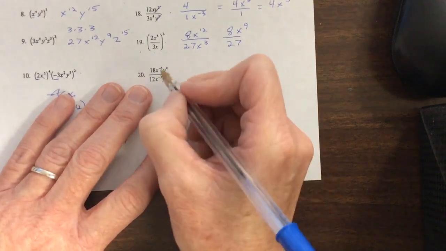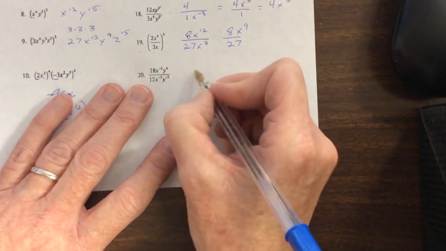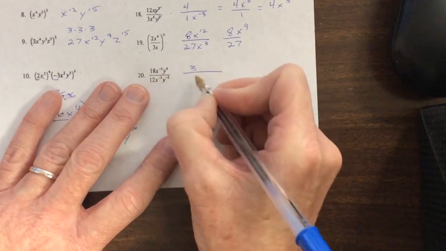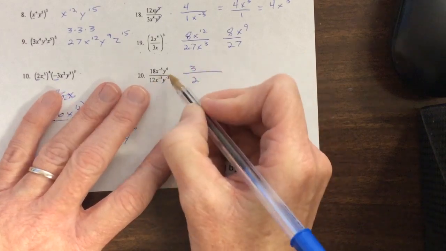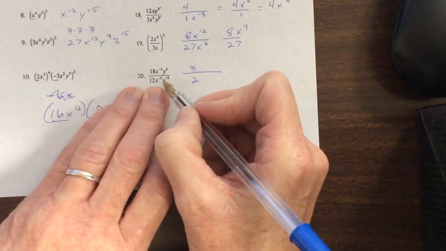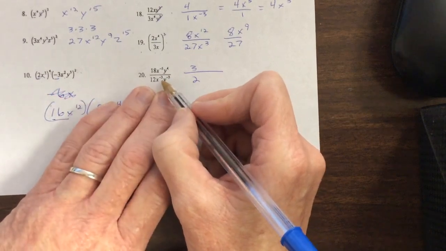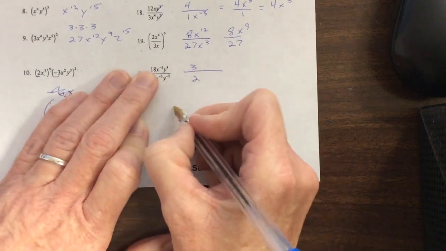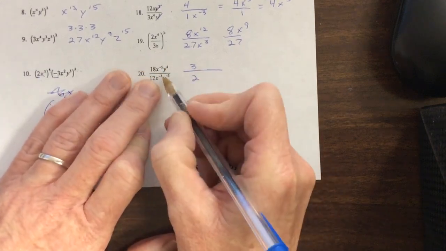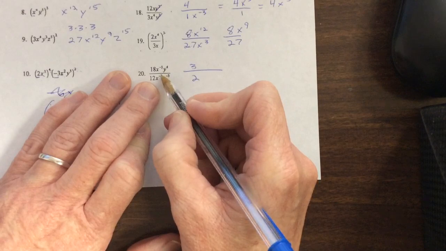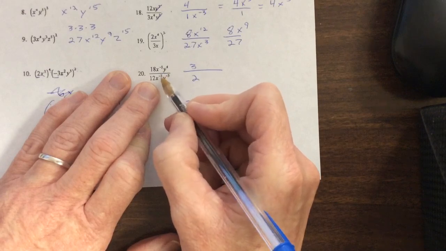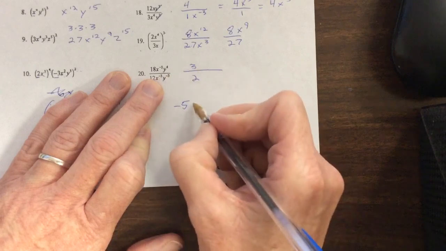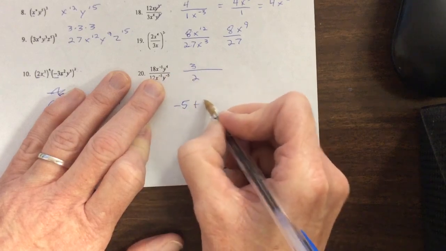Last one, let's see, we know 6 can go into 18 3 times. 6 can go into 12 2 times. And so we have a negative 5 minus a negative, so that would turn it positive.